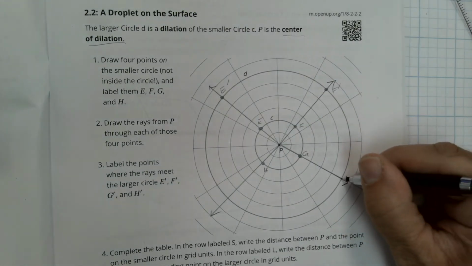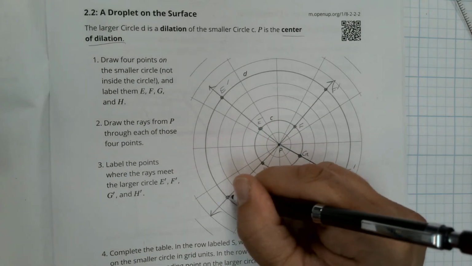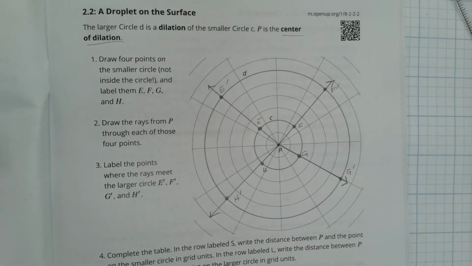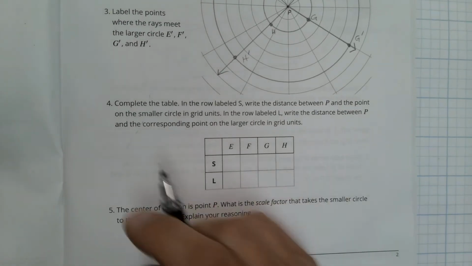I'm going to finish mine up. Here's my G prime, and here is my H prime. Now we're going to go to number 4. Number 4 says complete the table.